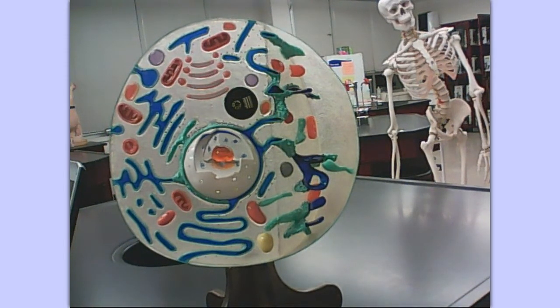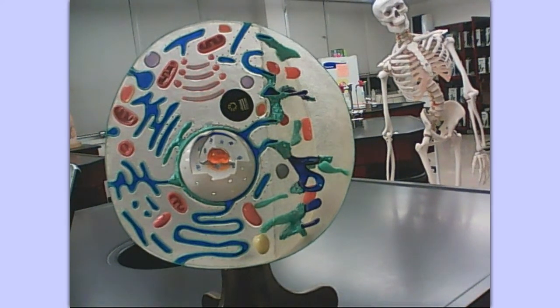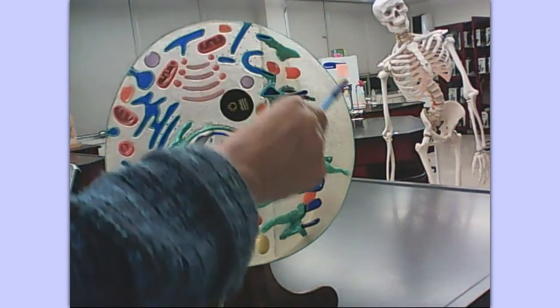Nothing passes through it unless it's lipid soluble, or it would move through if it were dissolvable in a lipid, but not in water. But anyway, it's called the phospholipid bilayer, the cell membrane.